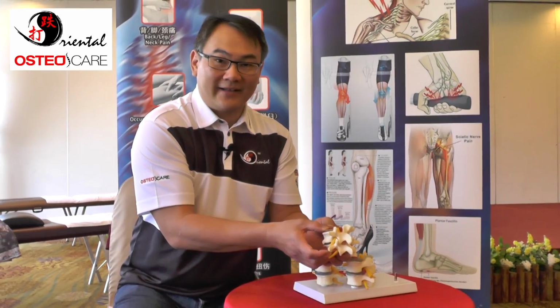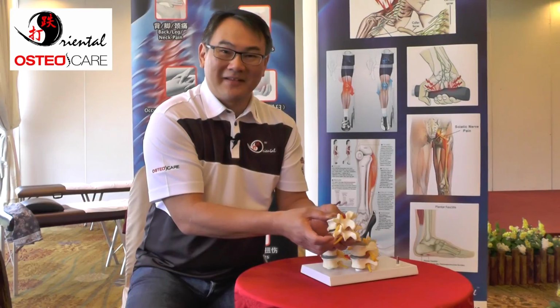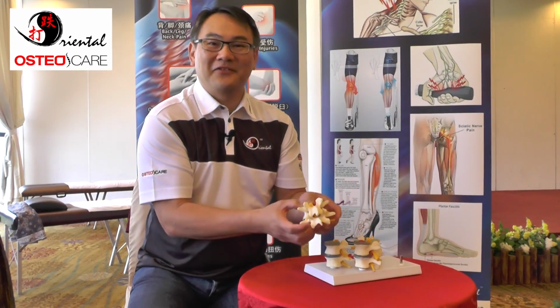Whichever technique, as long as the patient gets better. This is the lower back information for you all. Thank you.